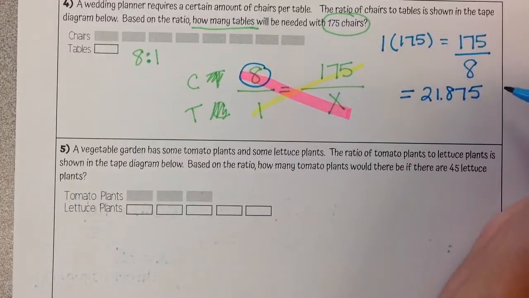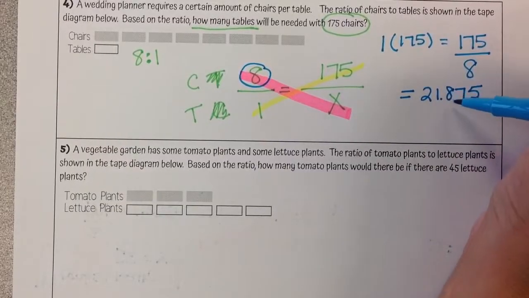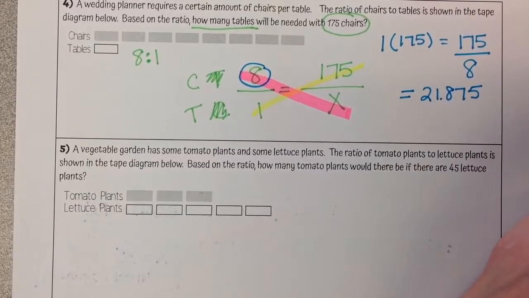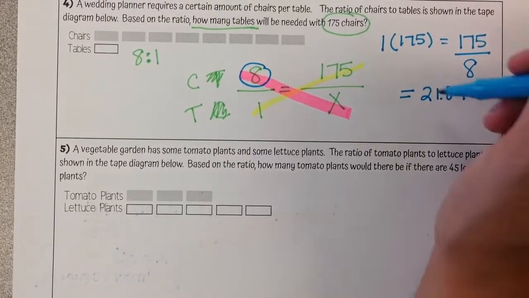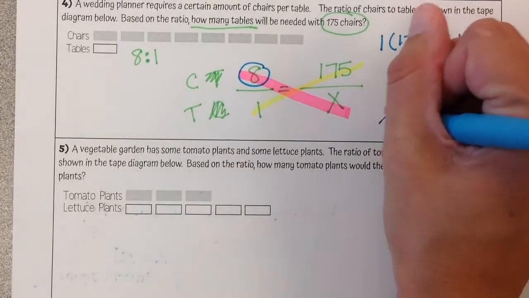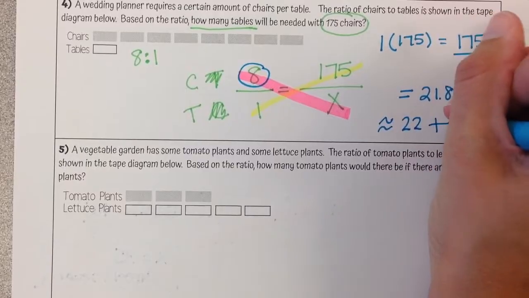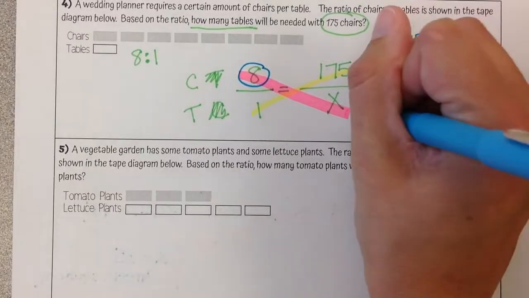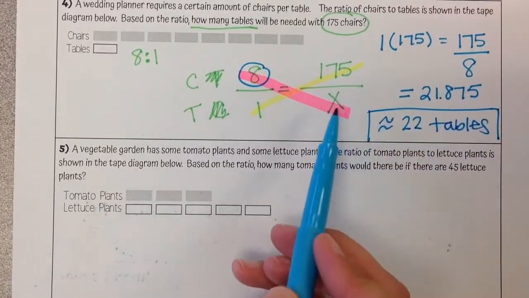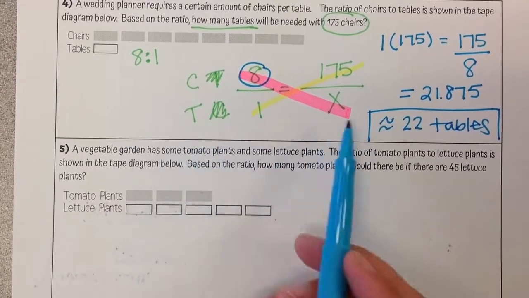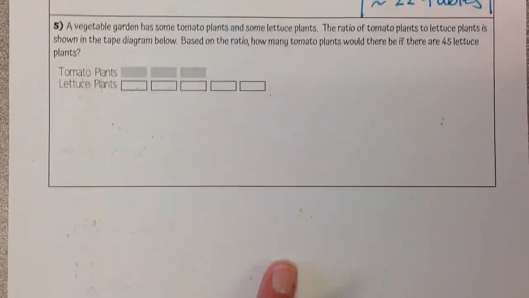Does it really make sense, though, to say that we need 21.8 tables? Probably not. They're not going to chop part of the table off. They would just round up and say, okay, we need about 22 tables. And you can always check what you're solving for. Our x was on the same level as t for tables.